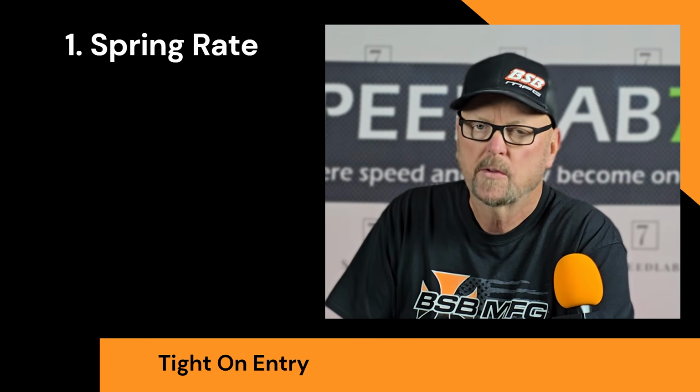So let's cover some of the things that we can do to fix tight on entry. And we're not necessarily going to say these are in order, because it kind of depends on what's going on with the car, what you're doing with the car in front and rear. You may be doing one of these things in extreme and still be tight on entry. So, not in any necessary order, but things you can do to fix tight on entry. Number one, spring rate.